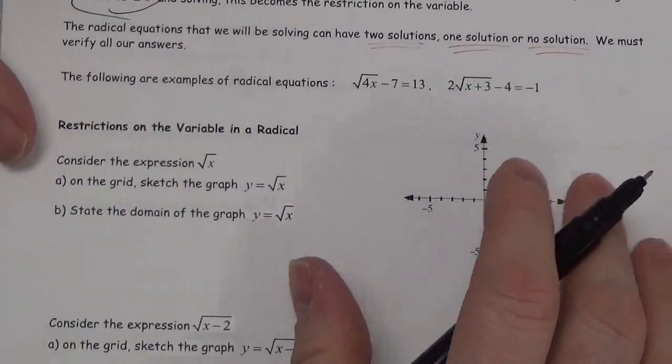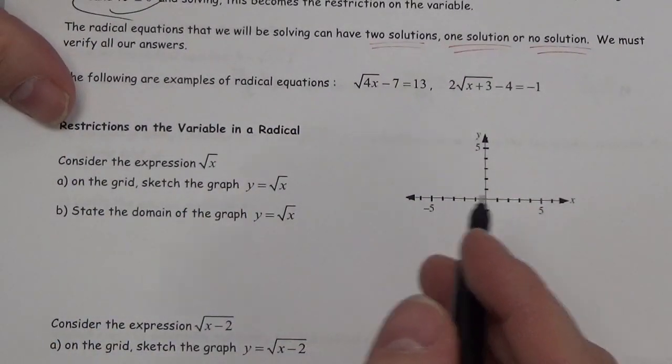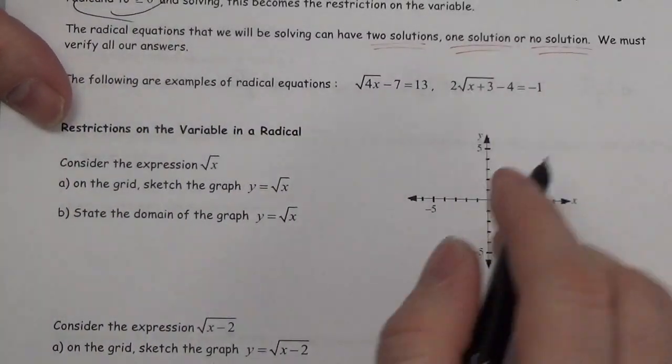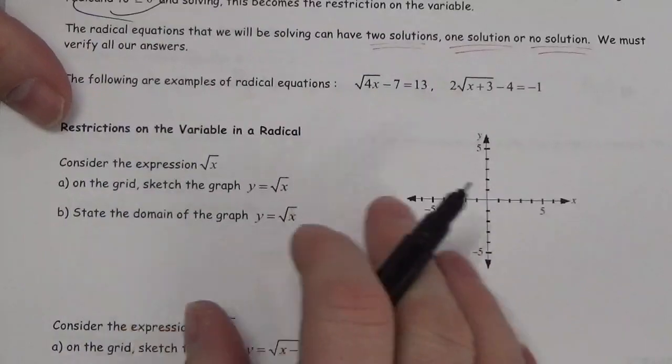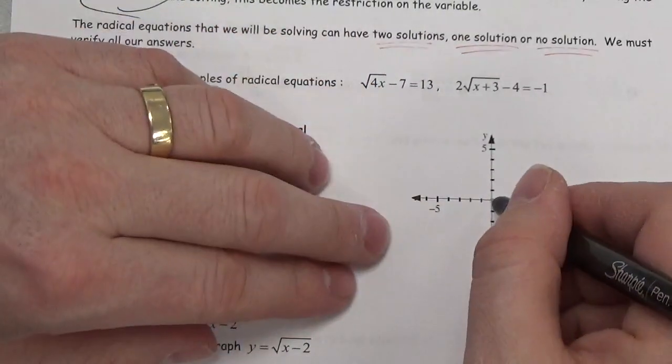And so here's a couple of examples of what it looks like. Notice that the variable is under the radical symbol. Again, the variable is under the radical symbol, and that's what we're looking for. Now let's talk about restrictions on the variable here. So let's take a look at y equals the square root of x. And we're supposed to sketch this right now.